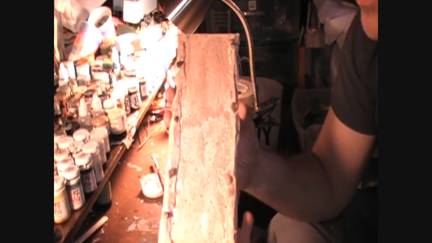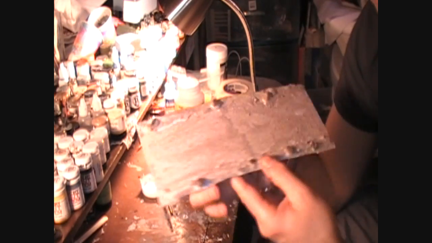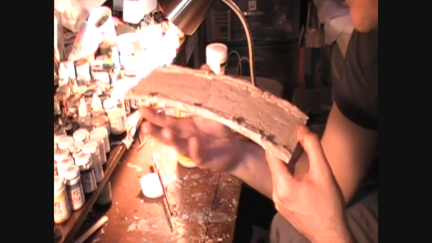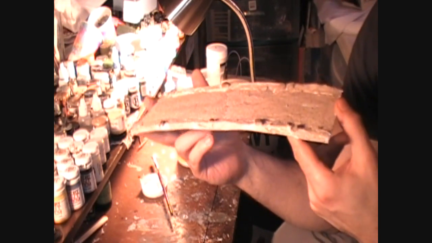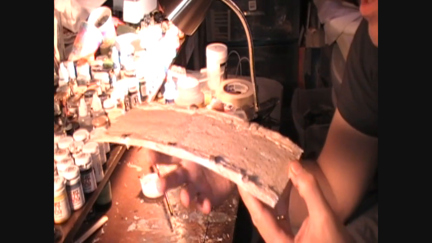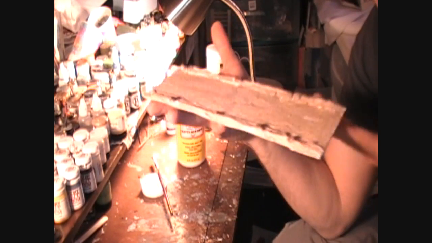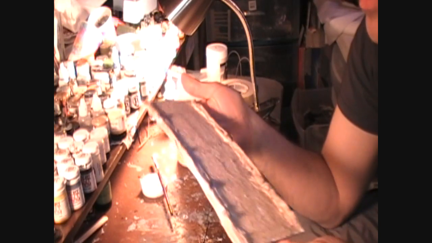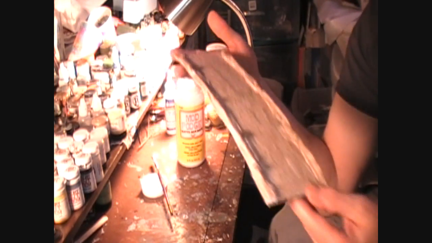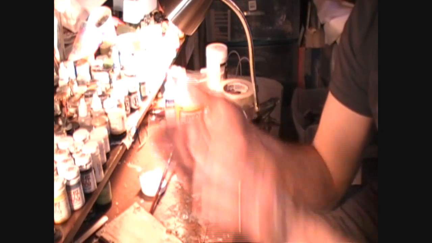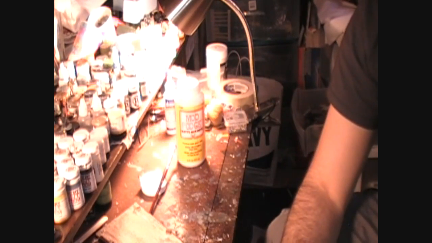Okay, so in the end you can see we've got our nice texture on this road piece. You'll notice a little warpage to it because of the moisture in the sand. Do not worry. It'll probably dry flat if you put it on a flat surface to dry, and even if it does warp a little bit, you can just warp it back into shape. I can prove that to you because I have a finished example of this piece using the caulking edging.